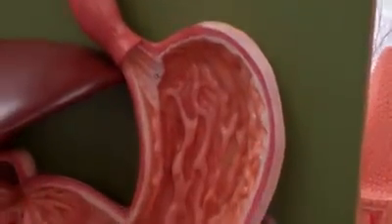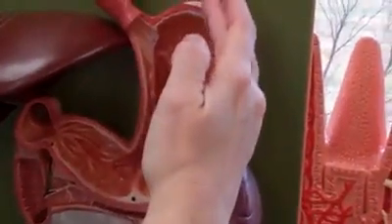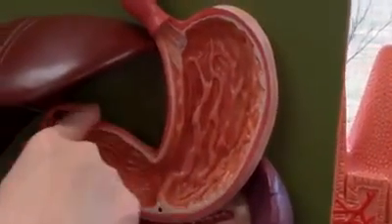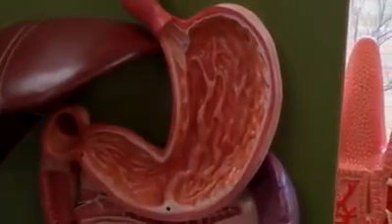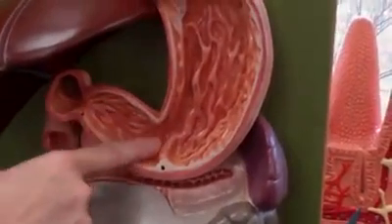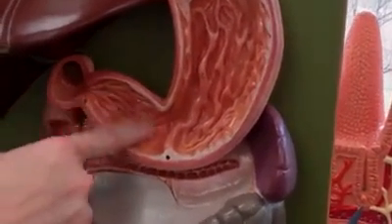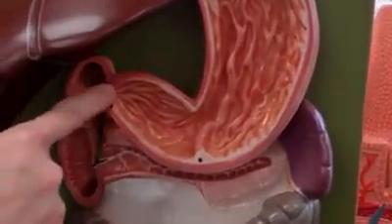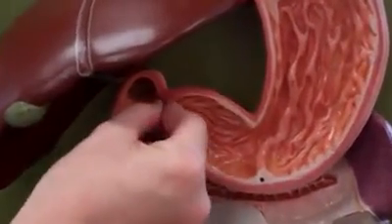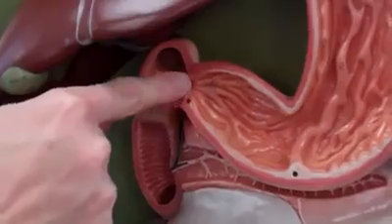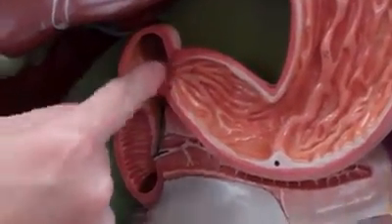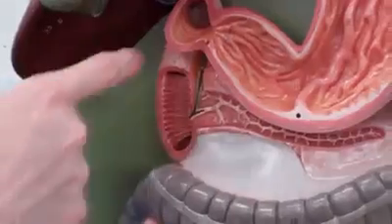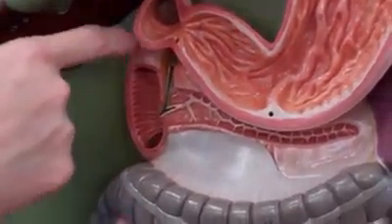This whole outer edge is called the greater curvature of the stomach. This inner is the lesser curvature. You come down, and this region of the stomach is the pyloric region. And right before food, chyme, moves into the duodenum, there's a pyloric sphincter right here. Then you have the duodenum. It's the first part of the small intestine.